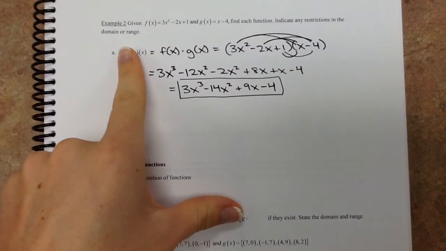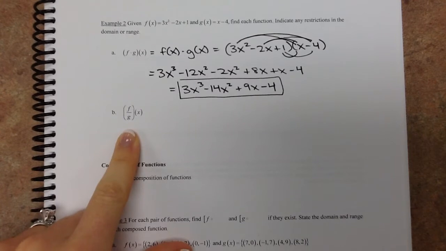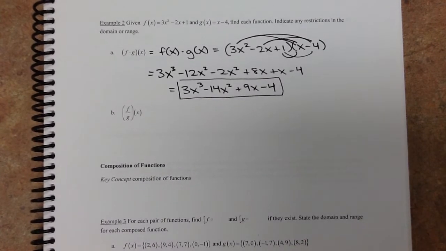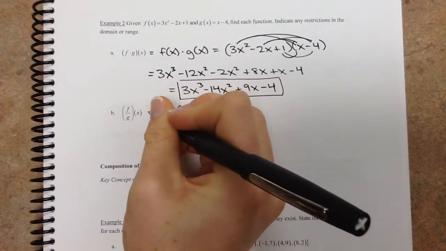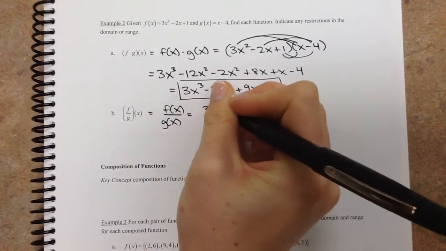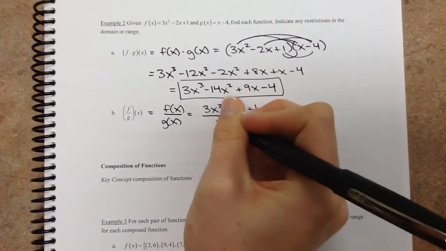Still no restrictions in the domain and range because there's no denominator. Denominators are the only issue with domain and range. Okay, now f divided by g, that looks like it should be sort of crazy complicated, but all we're going to do is literally just put one of them in the numerator and one of them in the denominator and write it out like a ratio. Okay, so this is the same as f of x divided by g of x. I'm just going to put f of x in the numerator over g of x in the denominator.